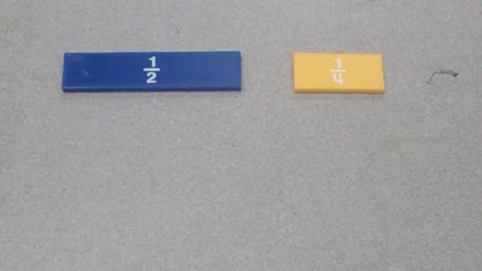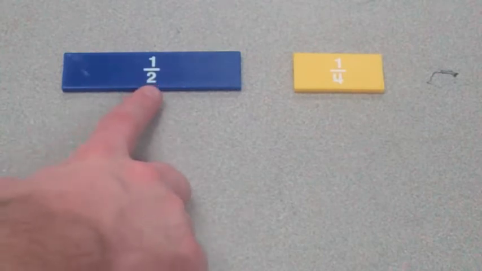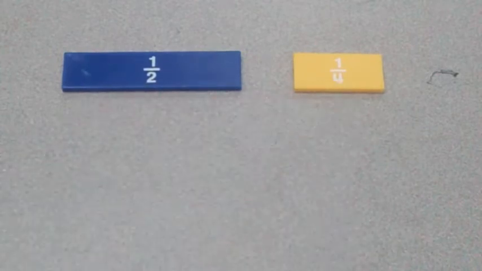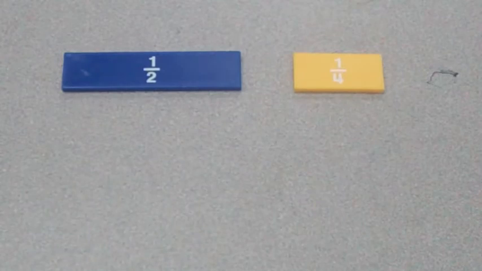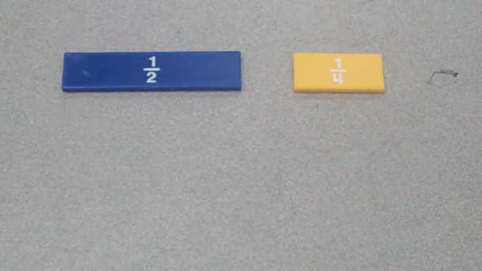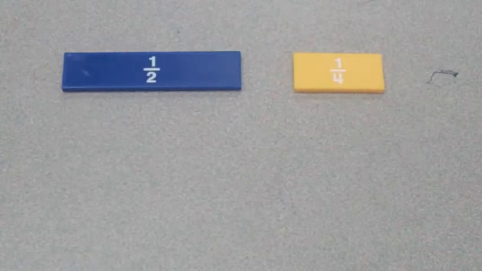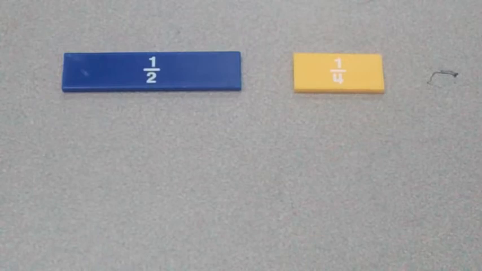Well, let's take a look at the denominators. We have a 2 and a 4. If I was to list the multiples of 2, I would say 2, 4, 6, 8, 10, 12, and so on, counting by 2's. If I was to list the multiples of 4, I would say 4, 8, 12, 16, 20, 24, and so on.